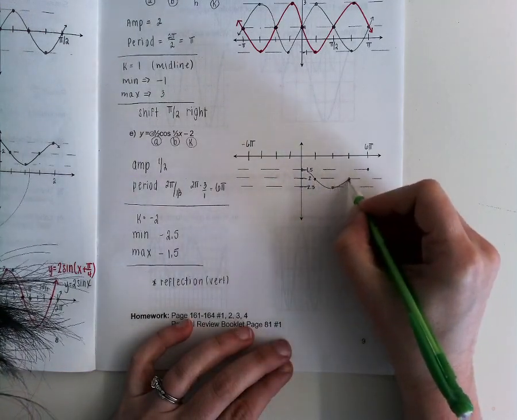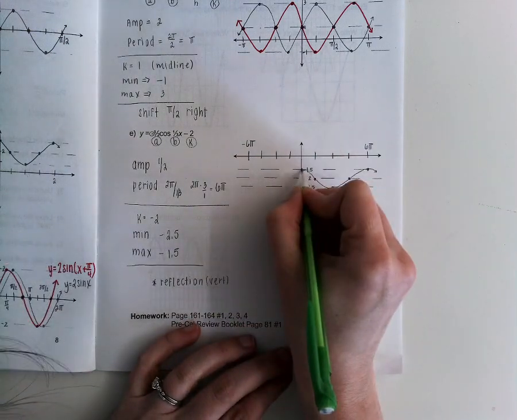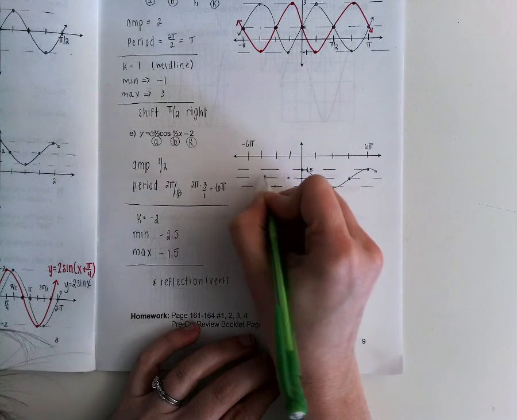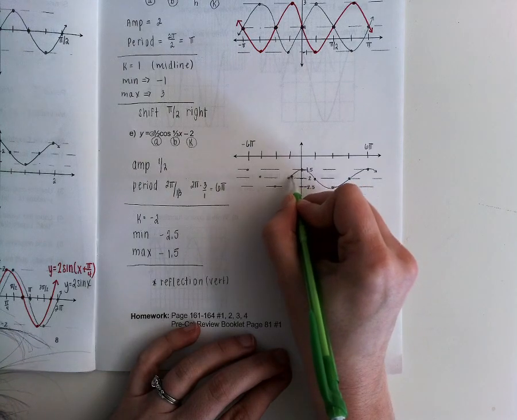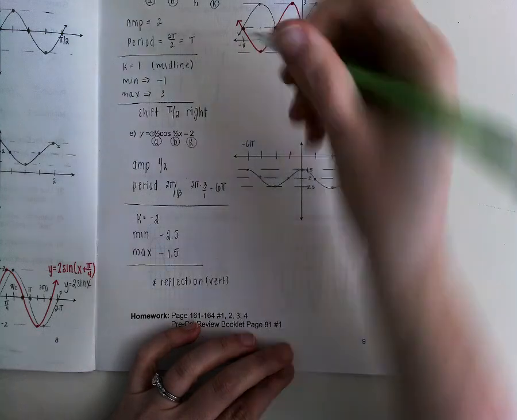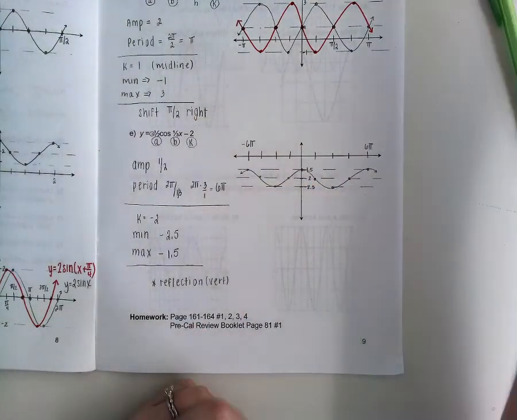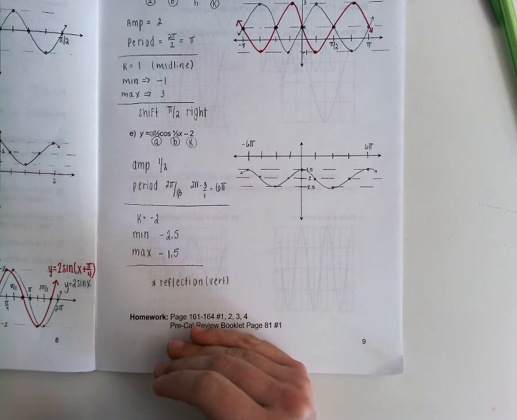Again, I like to sketch this in first and then go back and do the reflection. Obviously, if you wanted to do the reflection right away, you can. There's nothing stopping you. I just find that this makes it easier, and I see students make fewer errors when they do this sort of guideline to start with. So that's your graph so far with everything except the reflection.